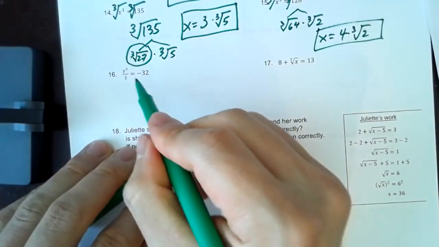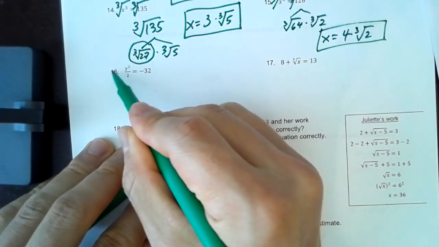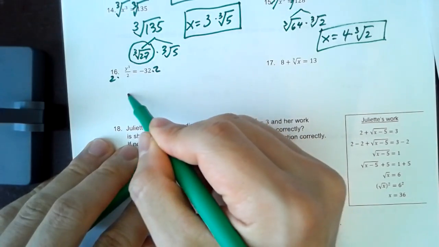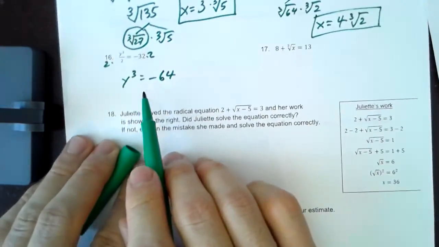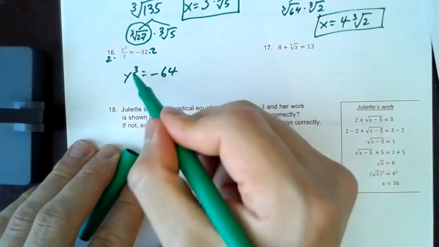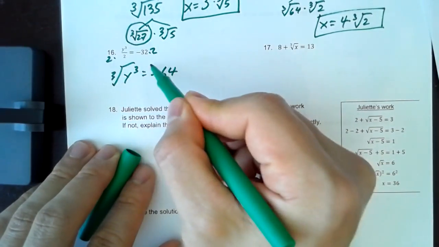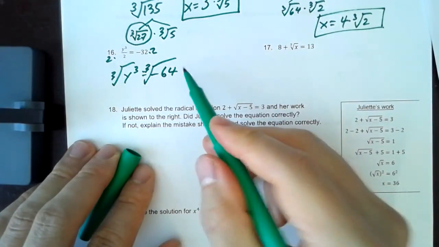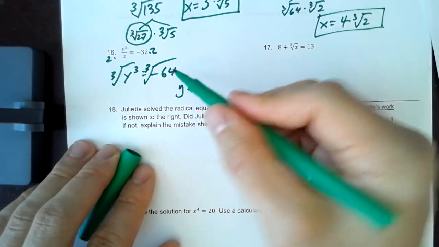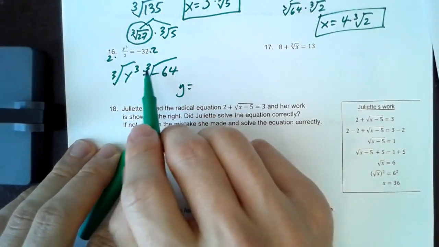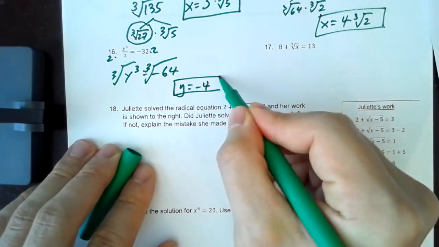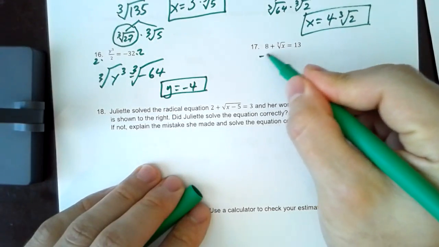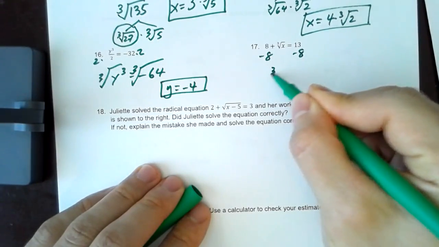Here, I would multiply both sides by 2, and you get y cubed is equal to negative 64. And again, previously we'd be concerned, but since this is an odd function, you don't have to be worried. You just have to cube root it. And we know the cube root of 64 is 4. So we know the cube root of negative 64 is negative 4. Okay. Keep trying these.